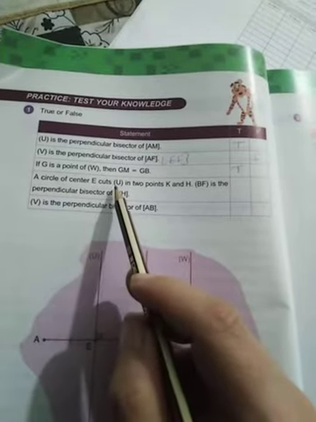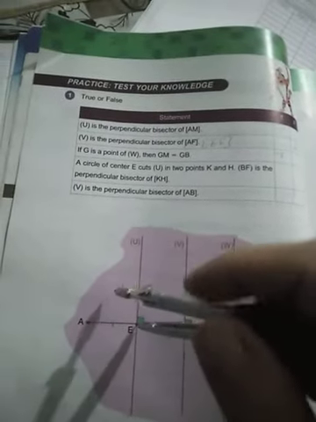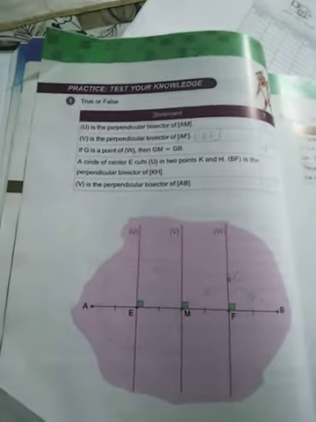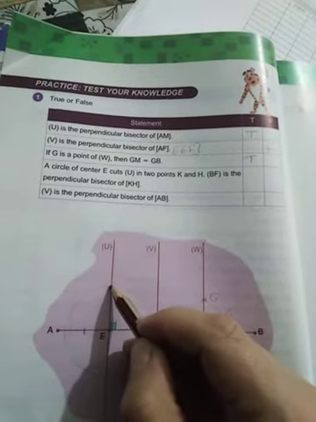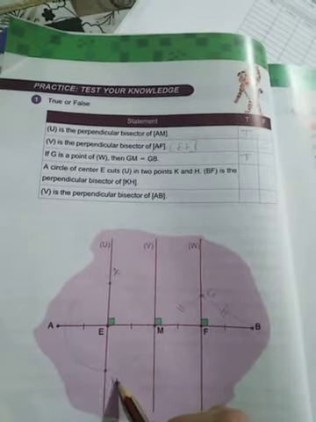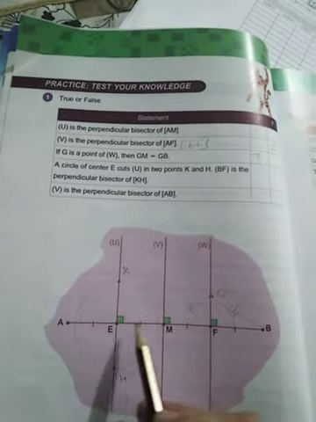A circle of center E cuts U in 2 points K and H. I have to draw a circle of center E. It cuts U at 2 points. This is point K and this is point H. They told me that BF, this line, is the perpendicular bisector of KH.